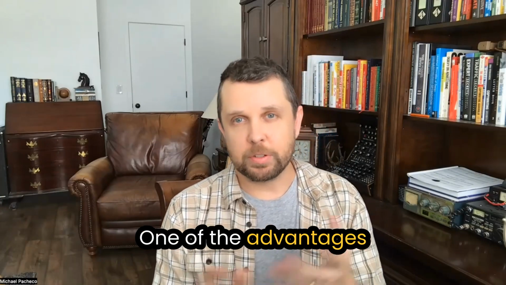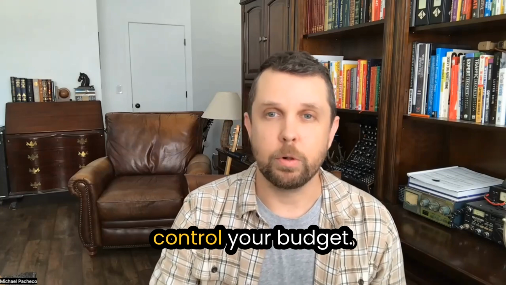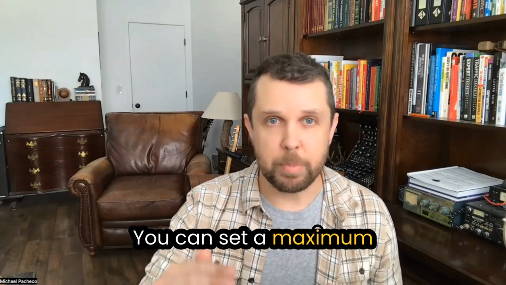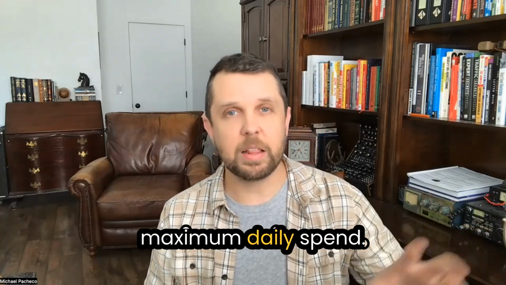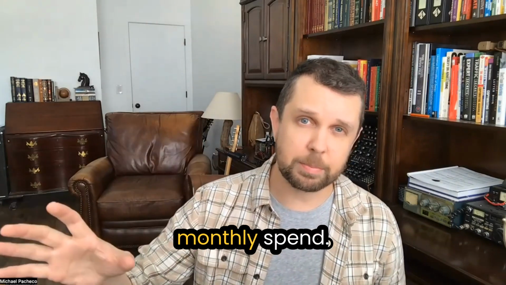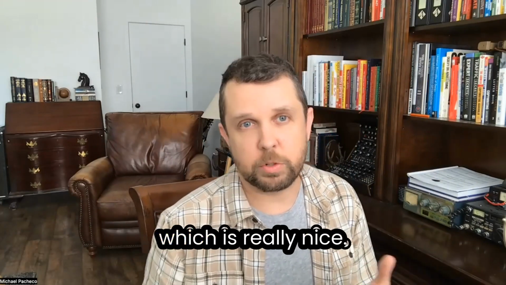One of the advantages of PPC is that you can control your budget. You can set a maximum bid for each click, for each keyword. You can set a maximum daily spend. You can set a maximum monthly spend. You've got a lot of control over it, which is really nice.